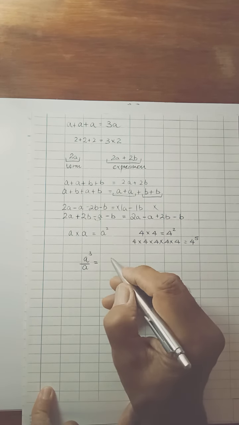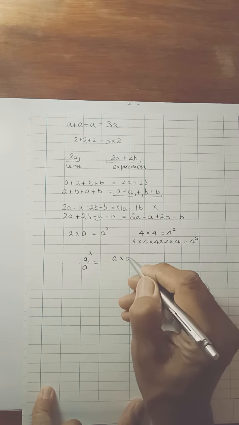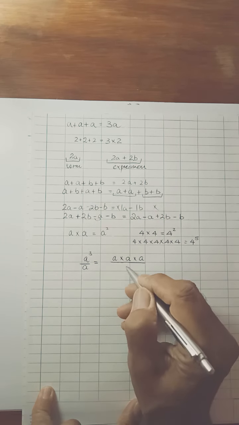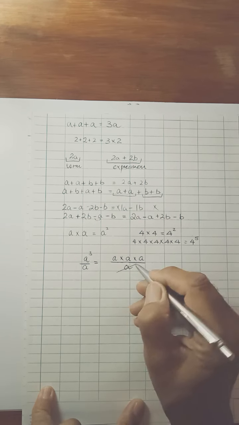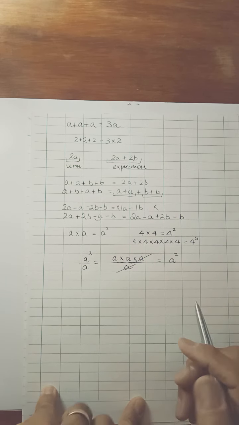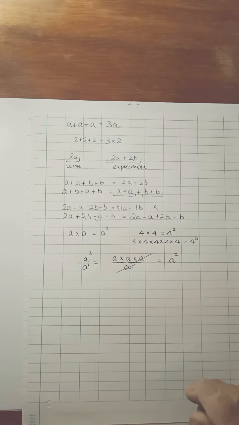But I would begin by saying, well, what does a cubed mean? That's what it means. Divided by a, and show that these cancel to give you the result a squared. And that is why we can subtract the powers. Right.